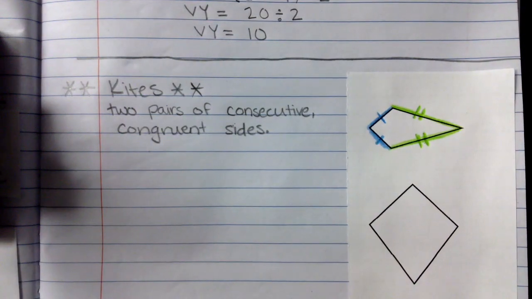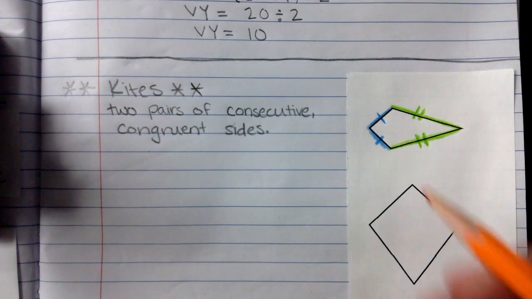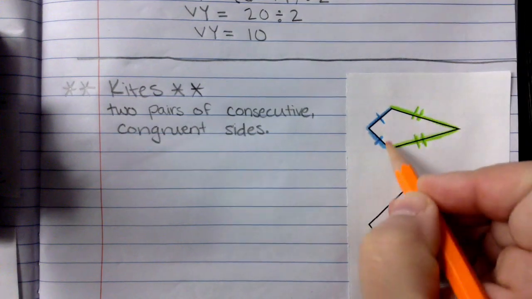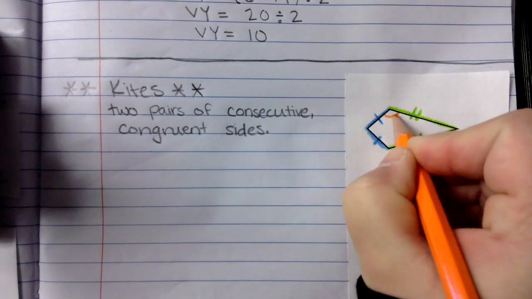And because of that, where those two parts come together, where that one side and two, these angles end up being congruent to each other. The ones across from each other here end up being congruent.